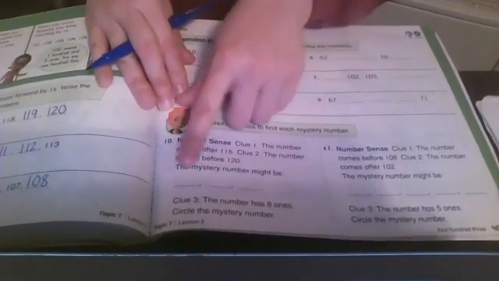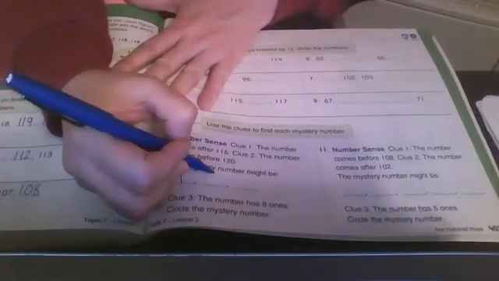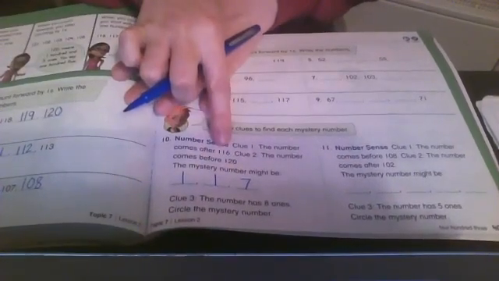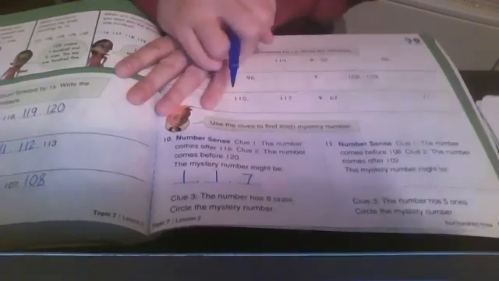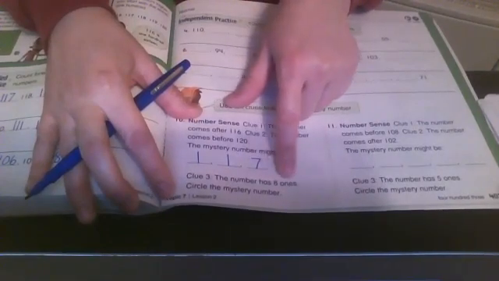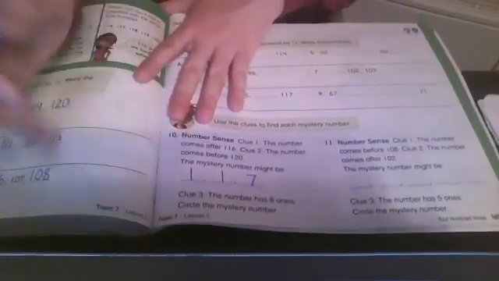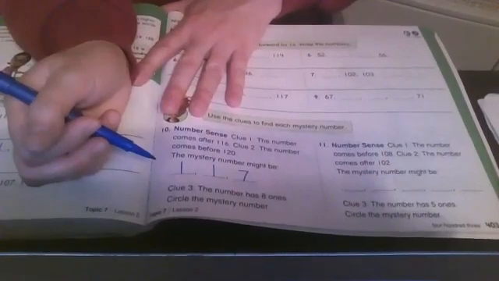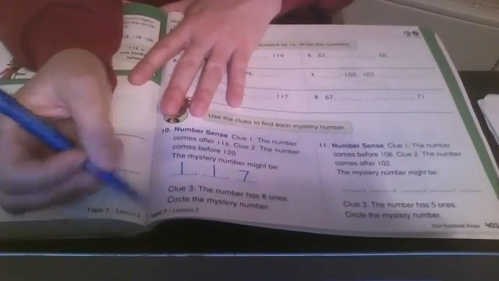So the mystery number might be, let's just guess, 117. Could be 117, right? It comes after 116 and before 120. Now let's take a look at clue number 3. It says the number has 8 ones. Circle the mystery number. Oh, I see. They wanted us to write the three possibilities. I'm sorry.